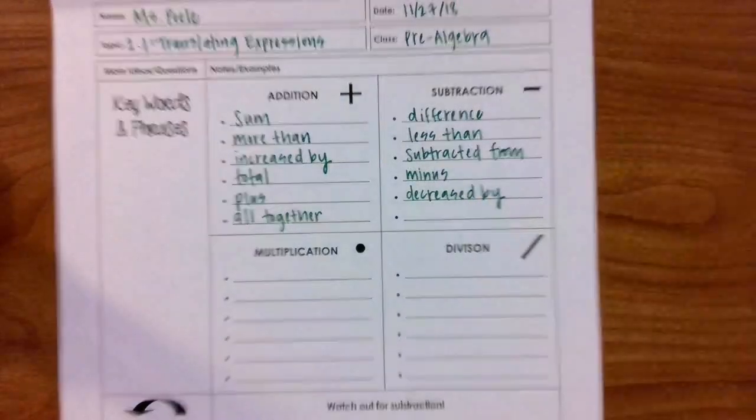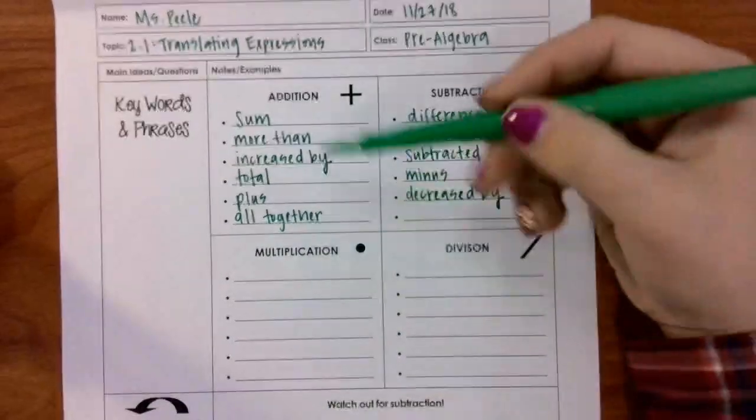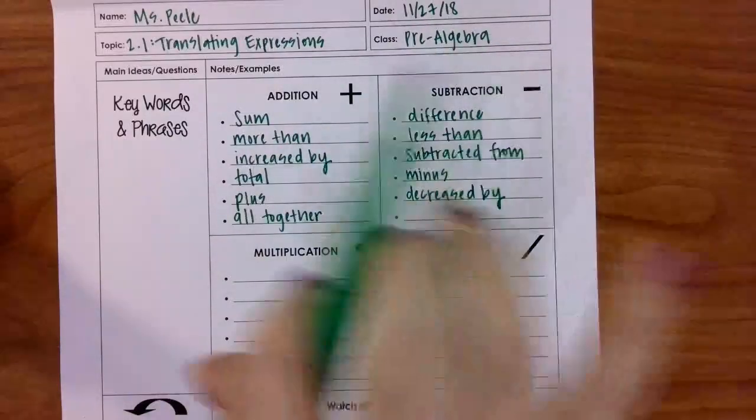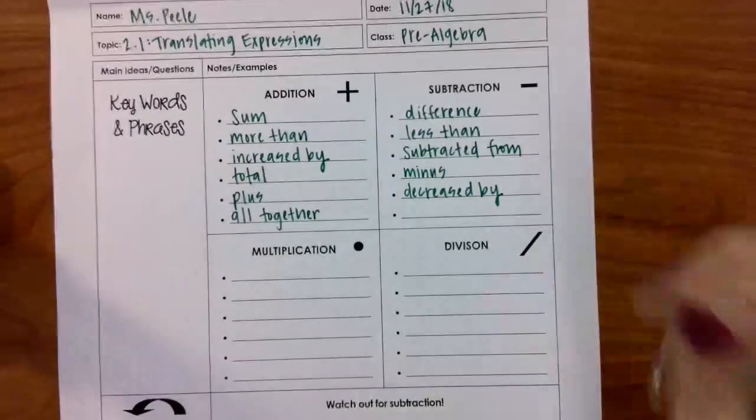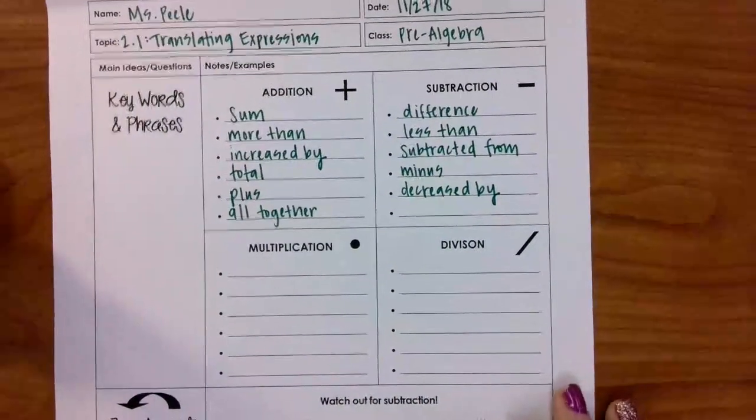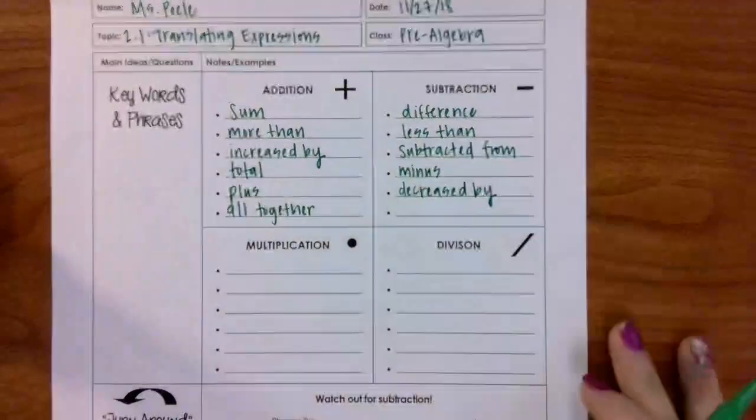All you have to do is follow the directions, read the word, and see what word falls under what operation. It tells you exactly what to do. You don't have to overthink anything. If it's under this box, it means subtraction. Okay? If it's under this box, it means addition.